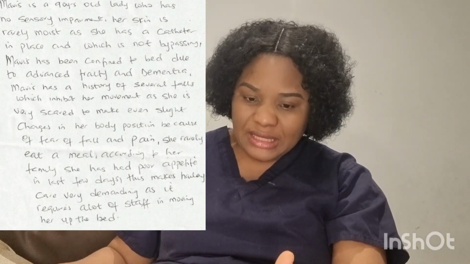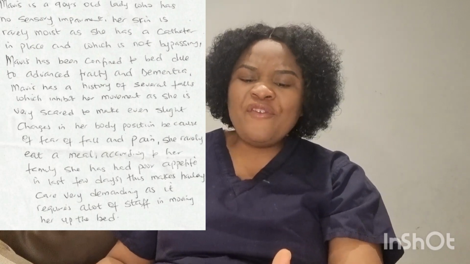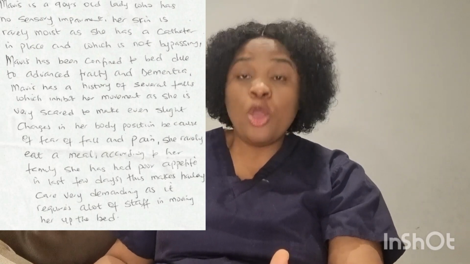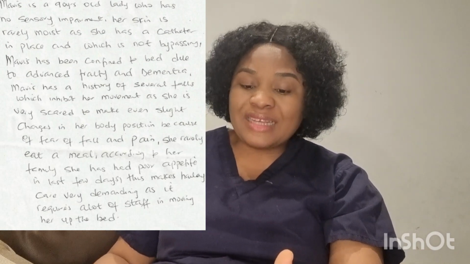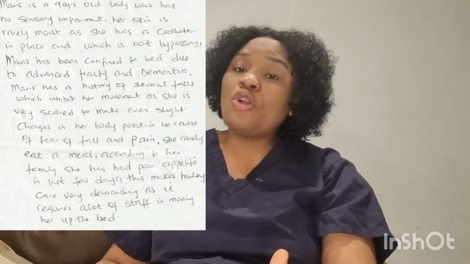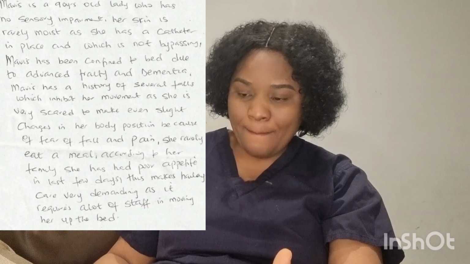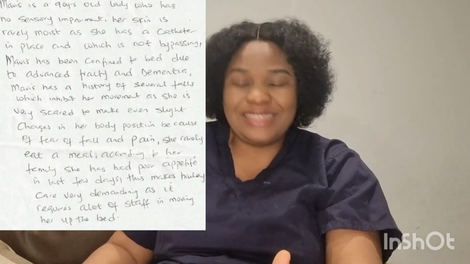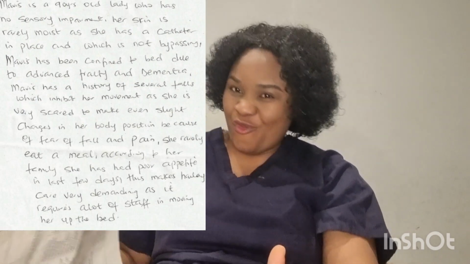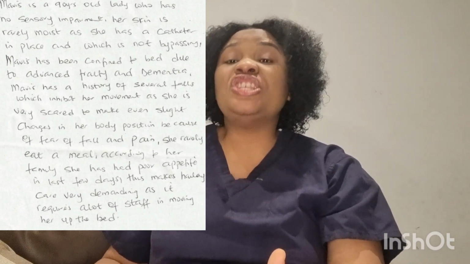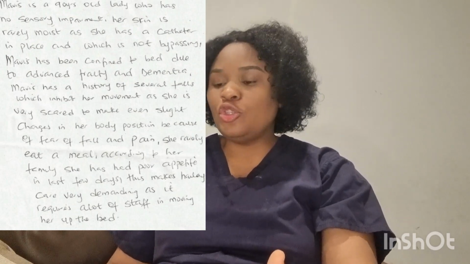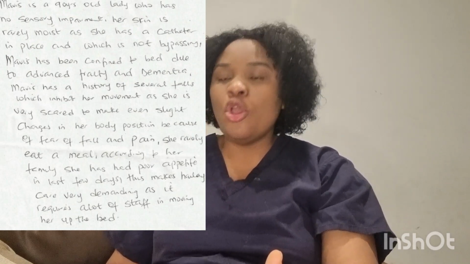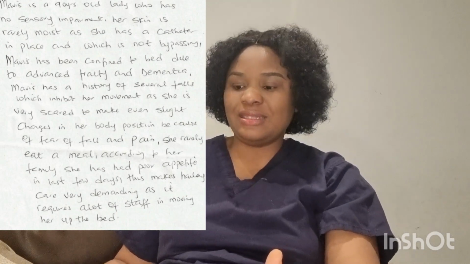And for mobility, we were told here that Mavis has a history of several falls which inhibit her movement, as she is very scared to even make slight changes in her body position because of fear of fall and pain. We were told already she's very scared to make any slight position change, and that she's even confined to bed. So meaning for mobility, she is completely immobile. The answer is 1. Does not make even slight changes in body or extremity without assistance. Tick.